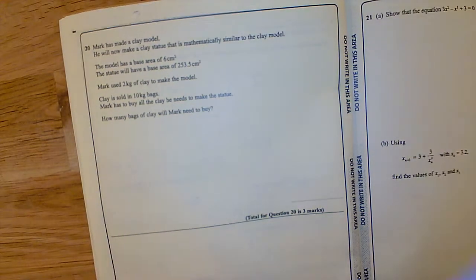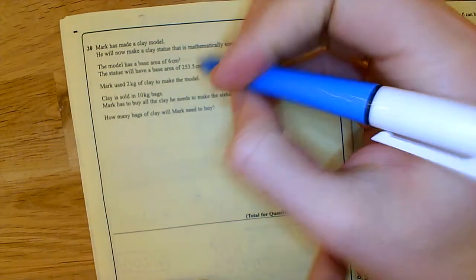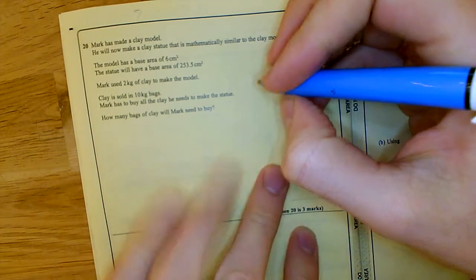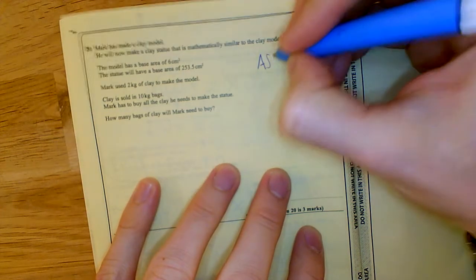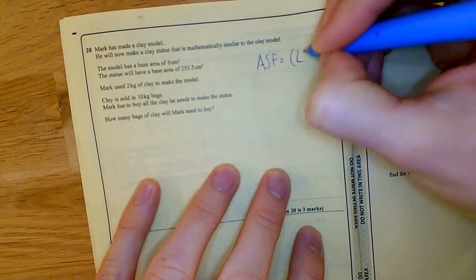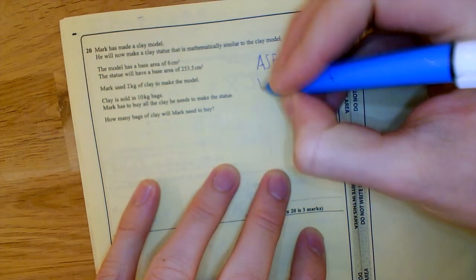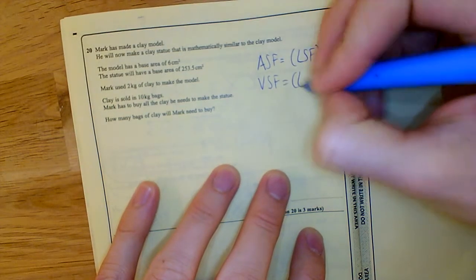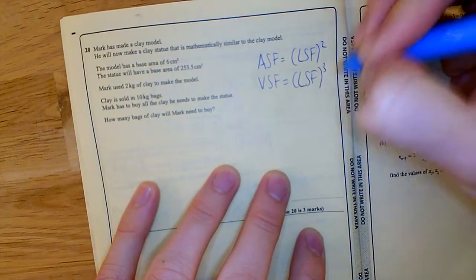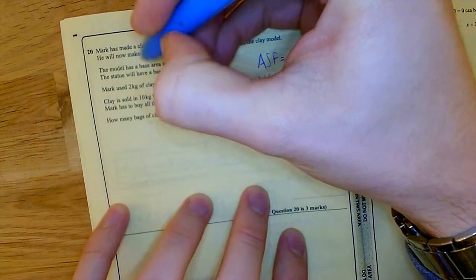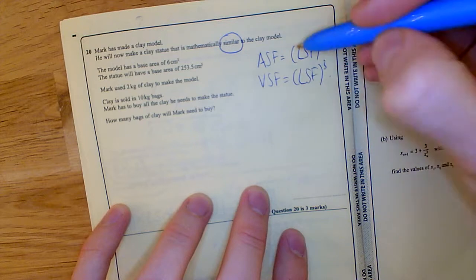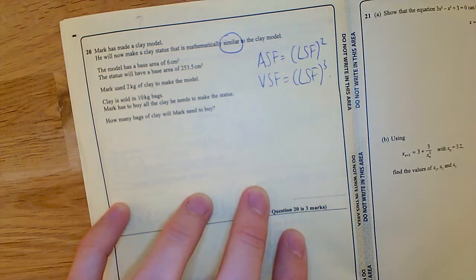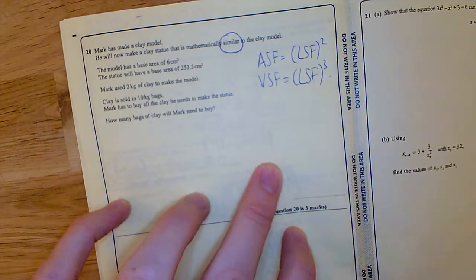Okay, so question 20 is based on something we've done fairly recently in class, which is to do with different scale factors: your length scale factor, your area scale factor, your volume scale factor. So we've said before your area scale factor is the same as your length scale factor squared, and your volume scale factor is the same as your length scale factor cubed. When you're using these scale factors, you're talking about shapes or objects that are similar.